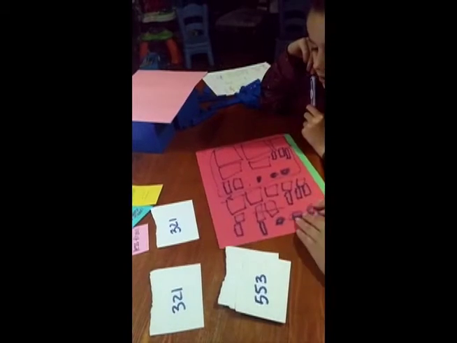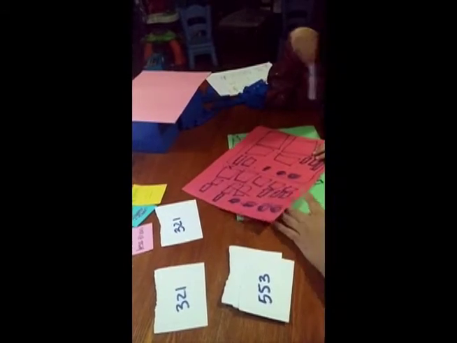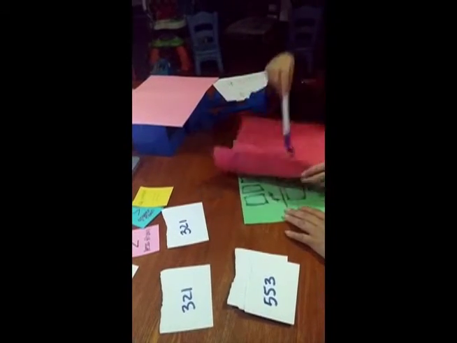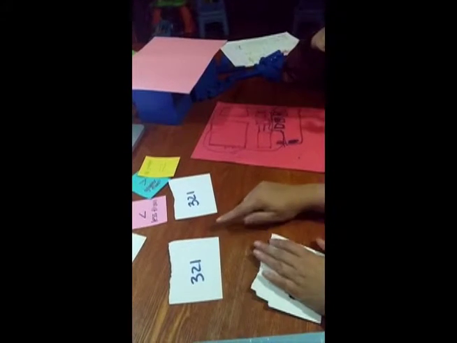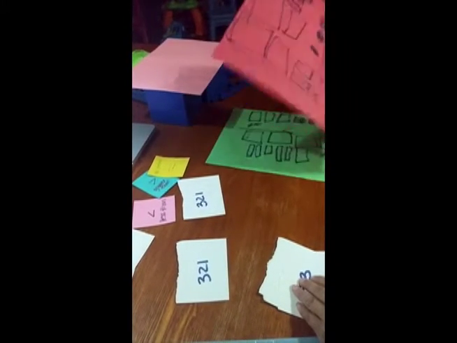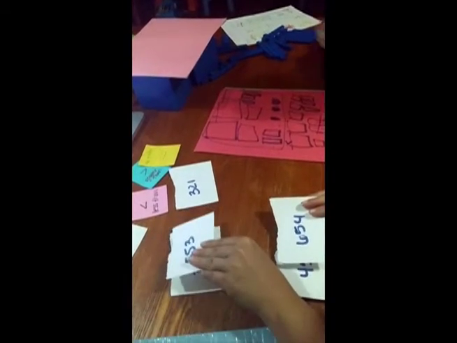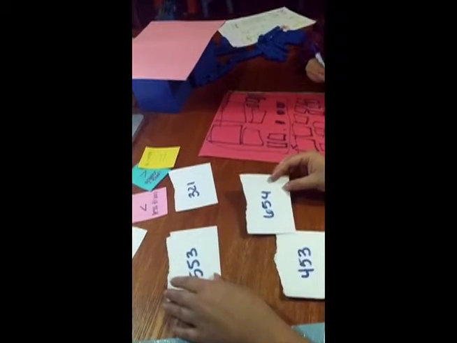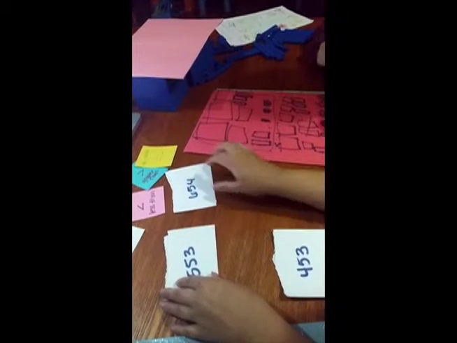Okay, this is the first one you had, right? Yes. Where's that one at? Right here. Okay, let's start with this. So you said that 321 is equal to 321. Yes. Very good. That's correct. And then you have 553 is less than 654, right?